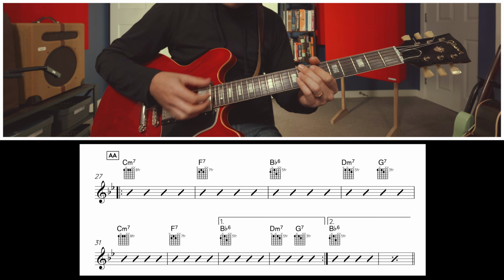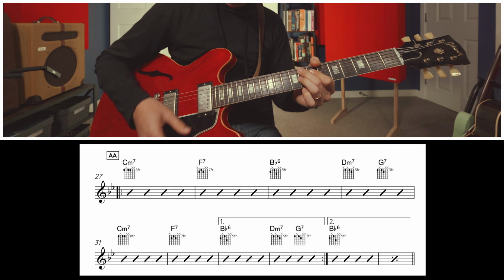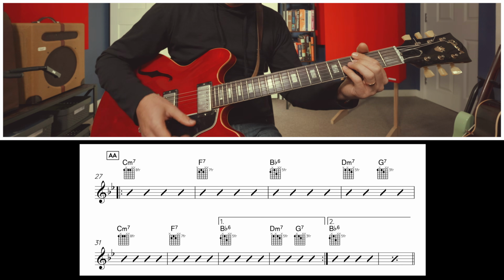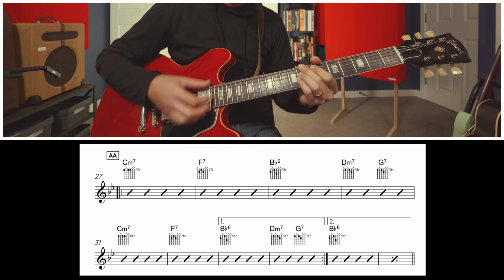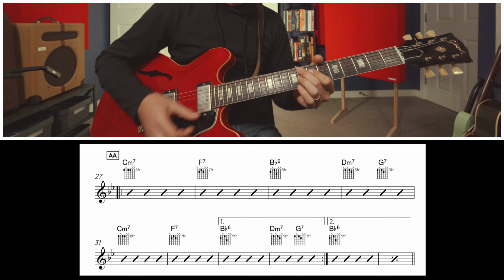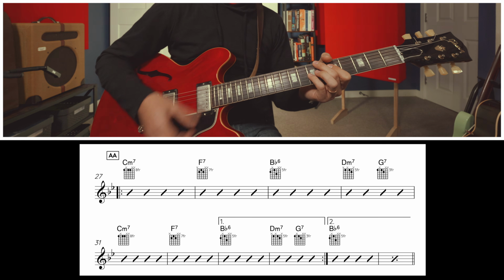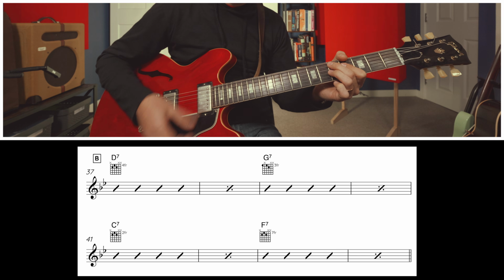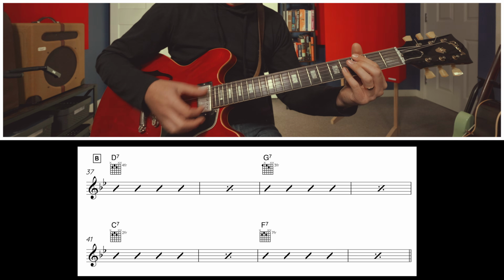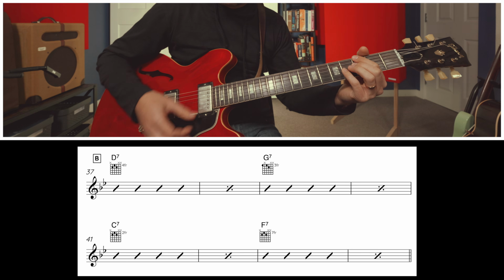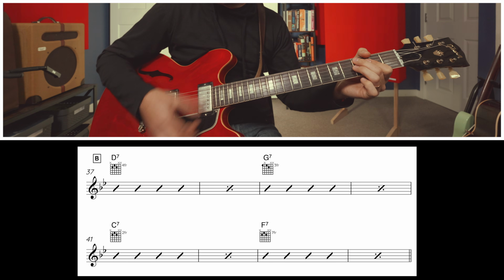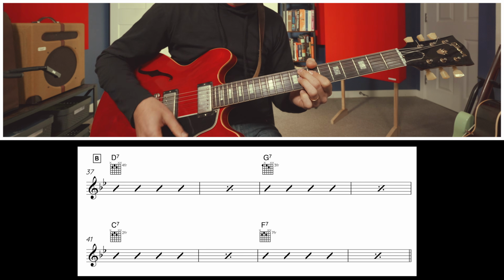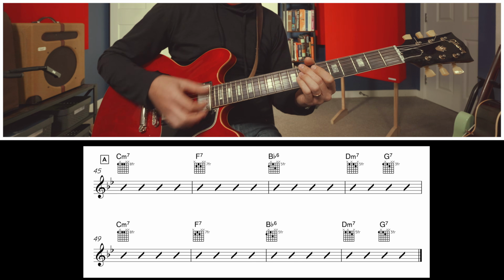A2 starts now. Back to hit the B. G7. A3.